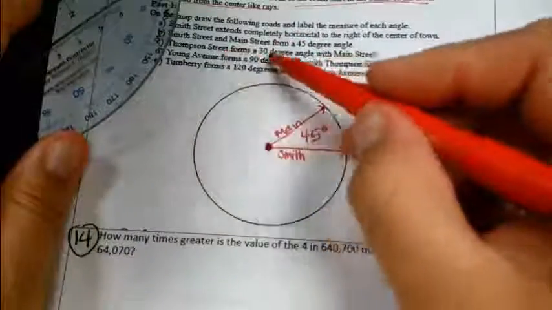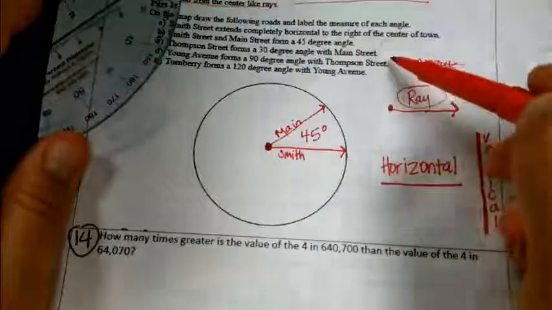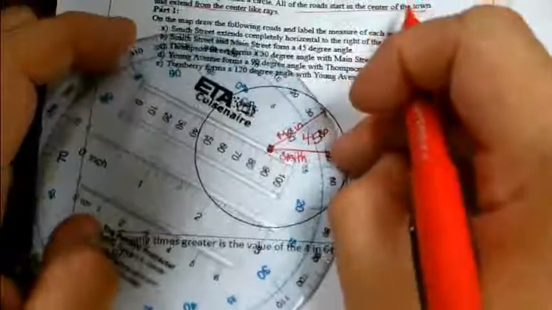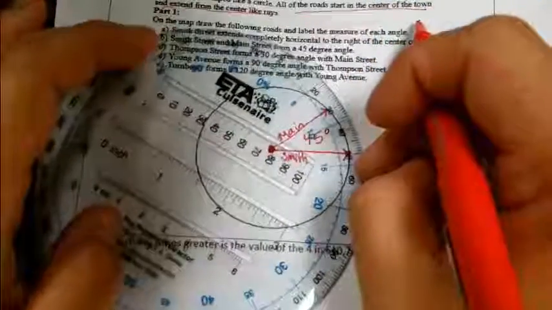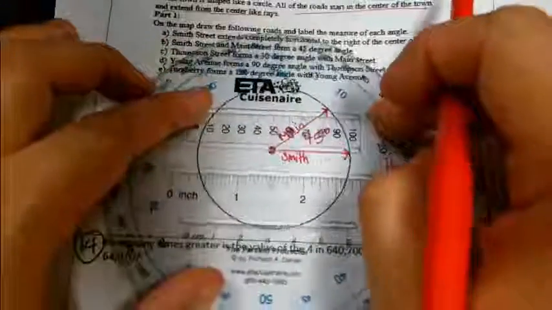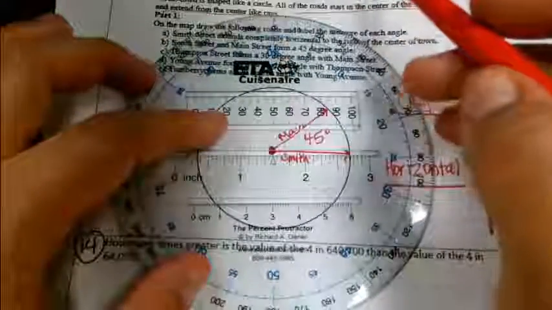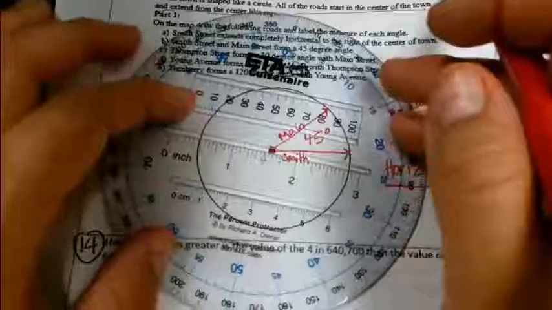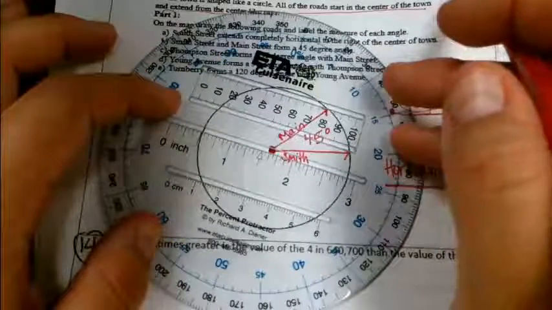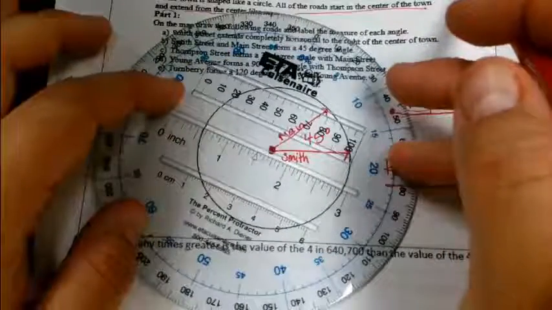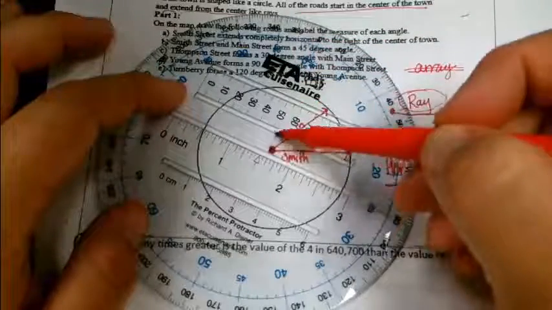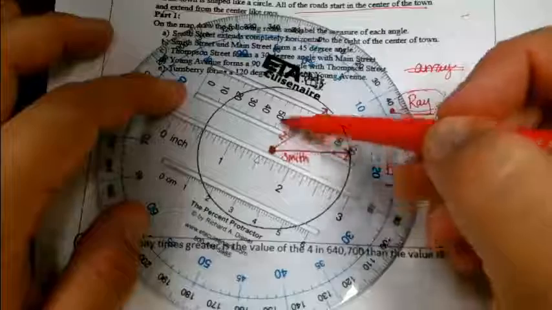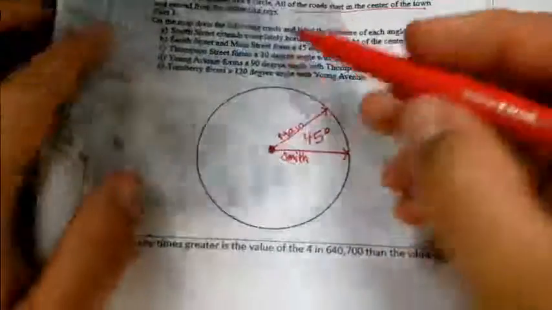Now it says Thompson Street forms a 30-degree angle with Main Street. So if I were to take this, put it back in the center, turn this so that 30 degrees lines up with Main Street, then I can figure where the 0 is where my 30 degrees needs to go. So it's going to be about right here.